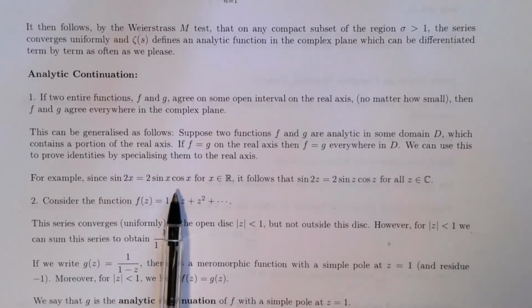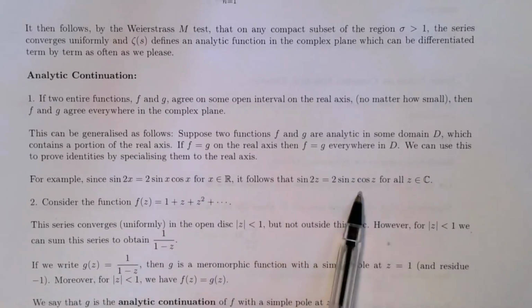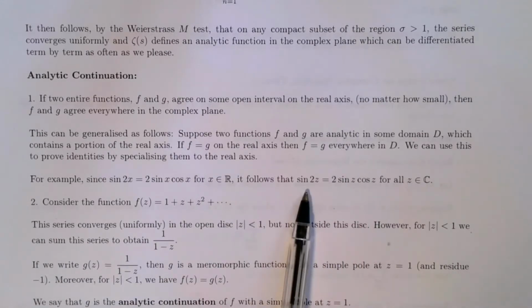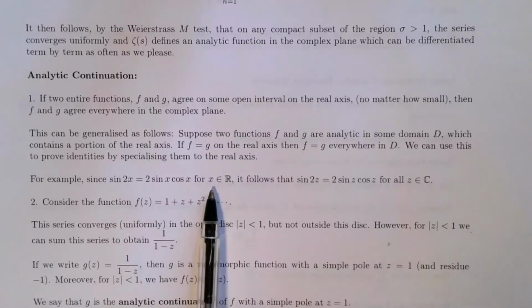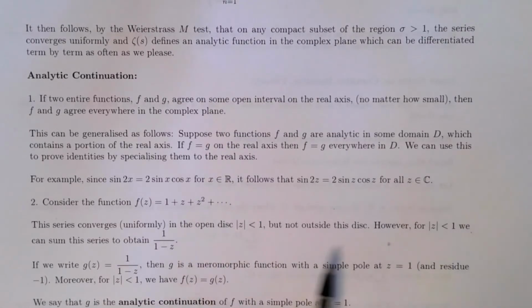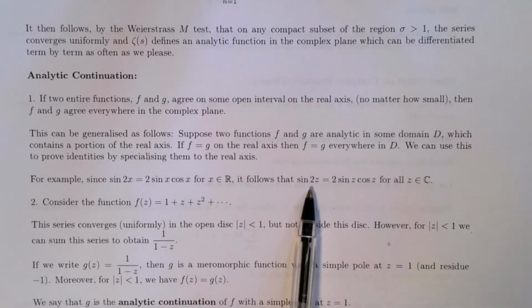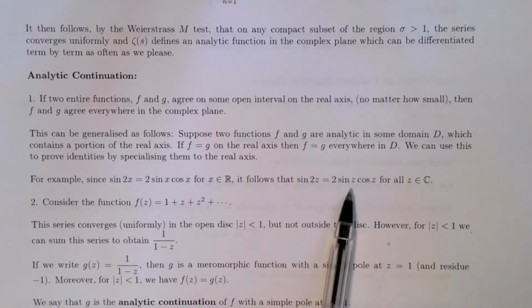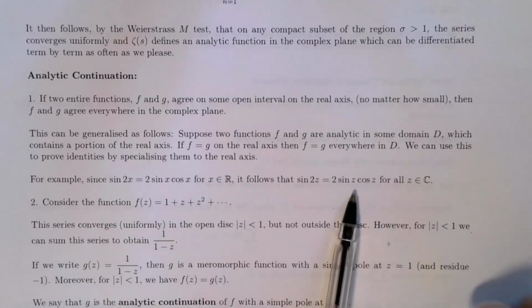And because these two functions, sine 2x and 2 sine x cos x, agree on the real axis, even on some part of the real axis is all we need, then the theorem tells us that these agree everywhere. It's a nice way of getting all of the complex trig identities immediately from all of the real trig identities. Same for hyperbolic identities.